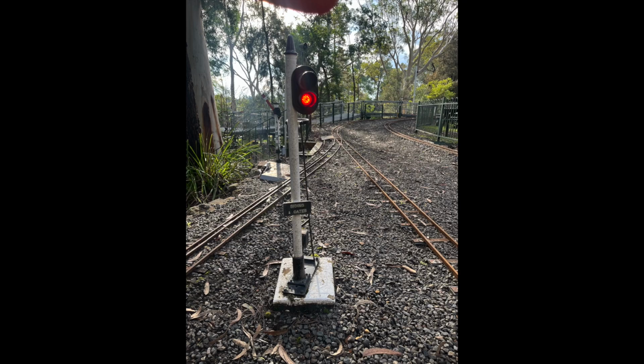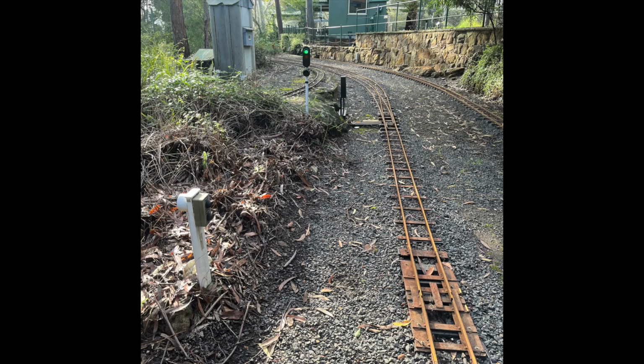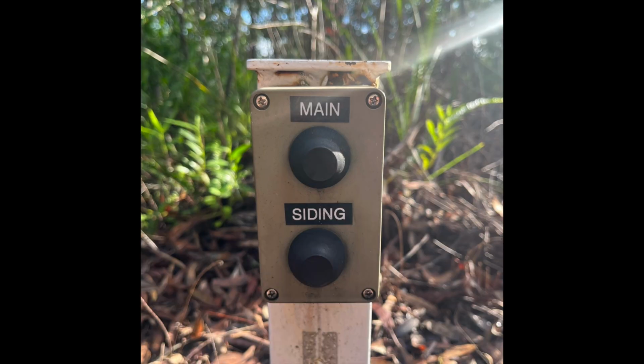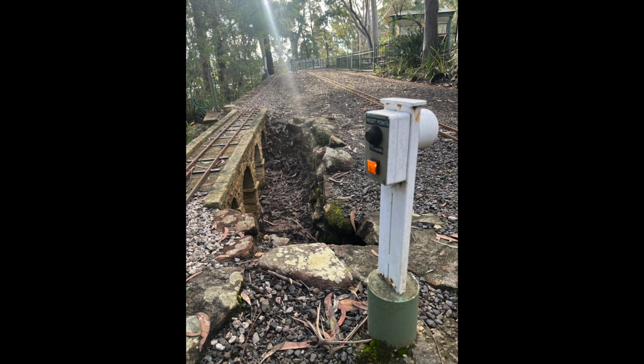This may occur when the track sensor beyond the next signal has been activated or when a train is being routed from the siding onto the main line ahead. Before reaching this signal, drivers may select either the main line or the siding route using the route selector panel located beside the track. For trains taking the siding route, a reset button is provided near the sandstone viaduct.